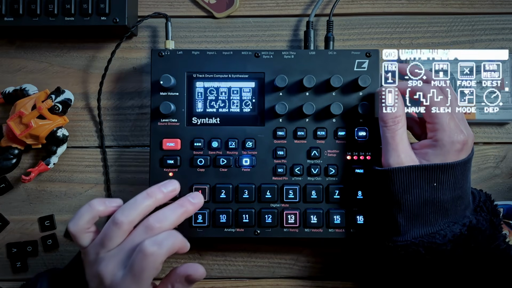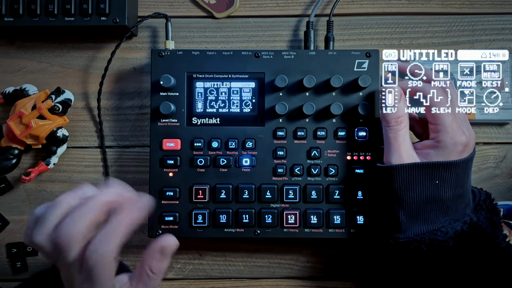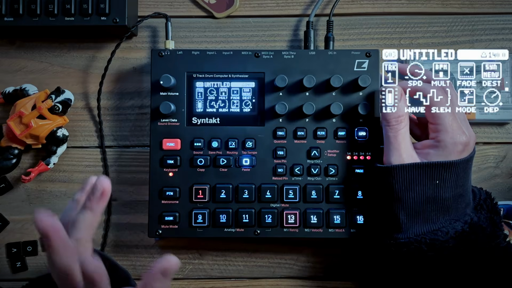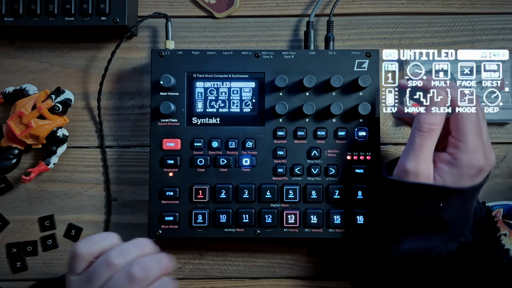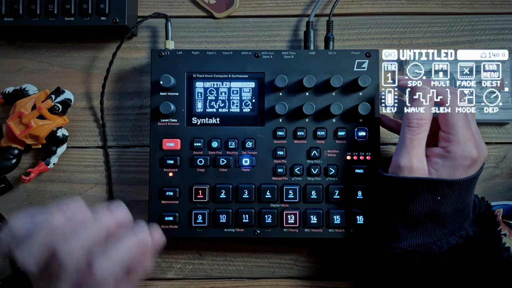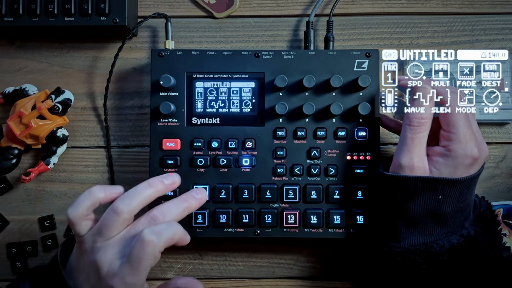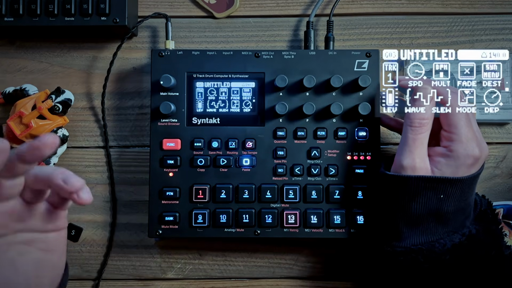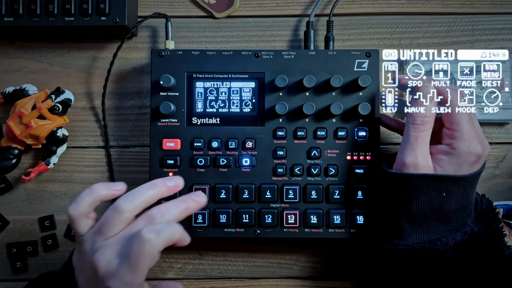As you can hear, it's a very subtle change, but as we are going to work with quite short sequences, with polymetric sequences, those slight changes will keep it from sounding stale, because it slightly varies over time, constantly, which keeps the groove more interesting.